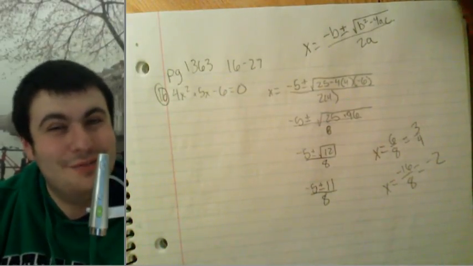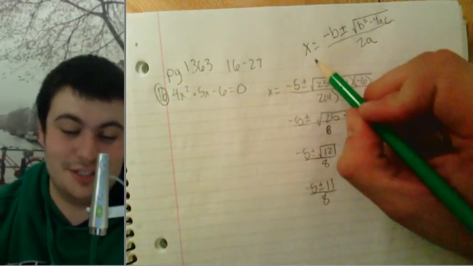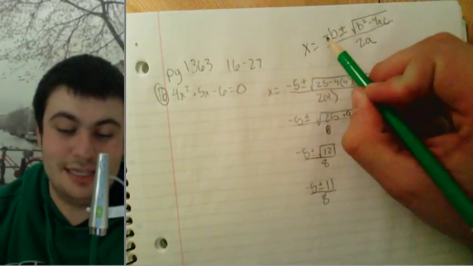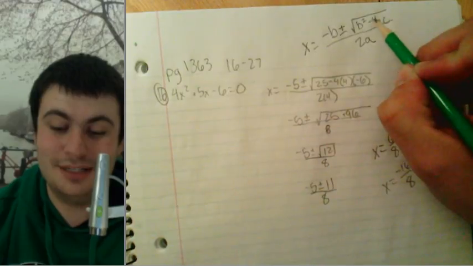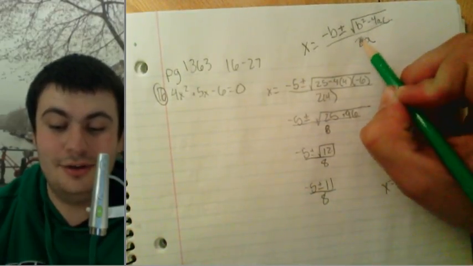And one last time, for old time's sake, we have our song for our quadratic formula. X equals the opposite of b plus or minus the square root of b squared minus 4ac all over 2a.